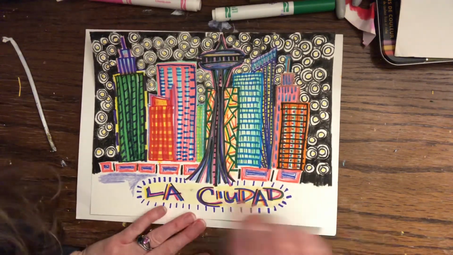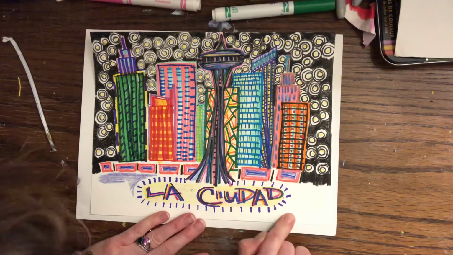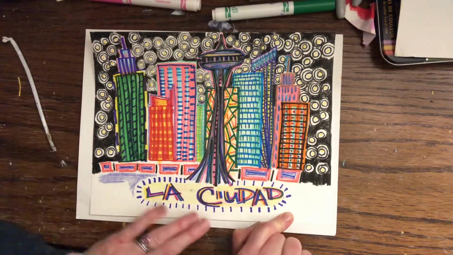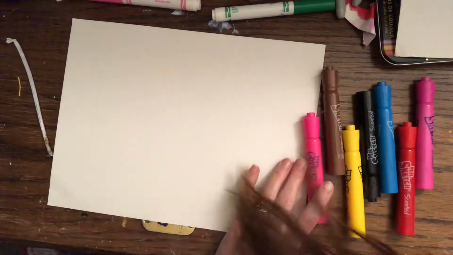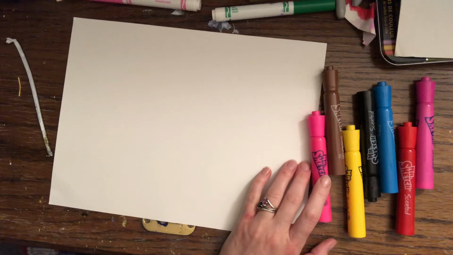And if you don't remember, La Ciudad means the city. And I chose to do Seattle because that's actually where I was born. So I invested in some fancy-dancy smelly markers, and I'm excited to use these.